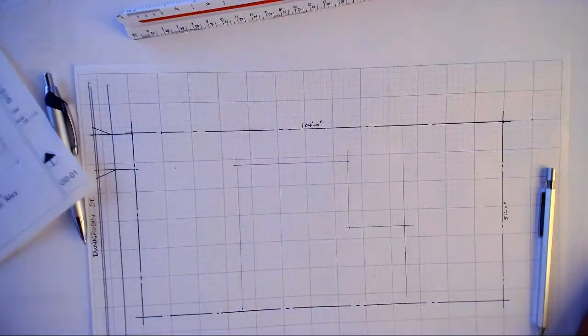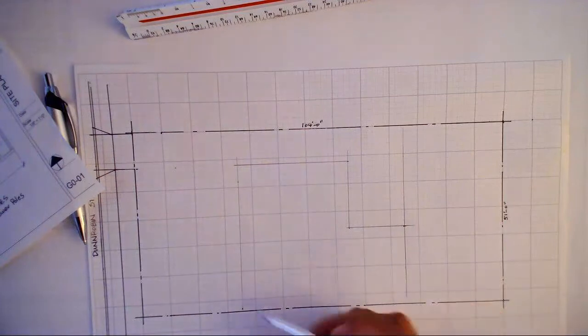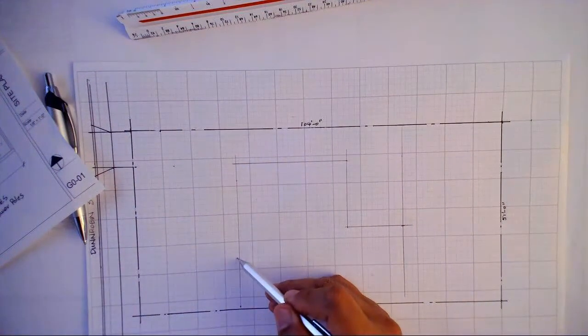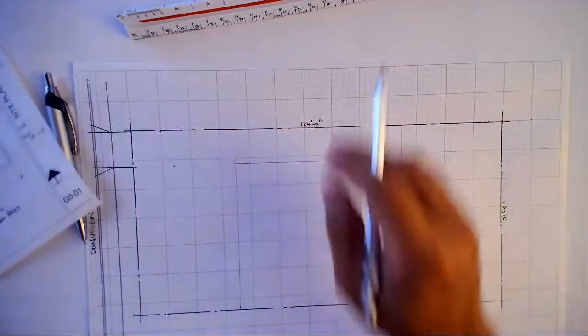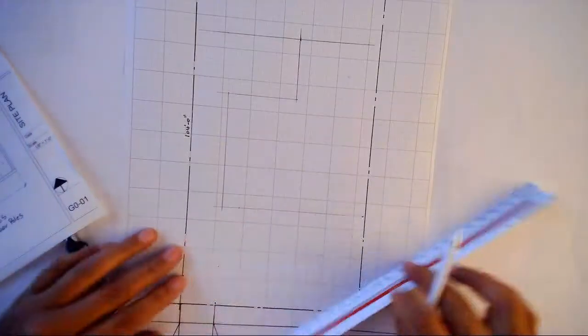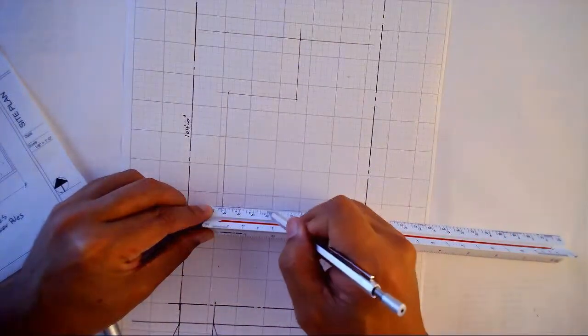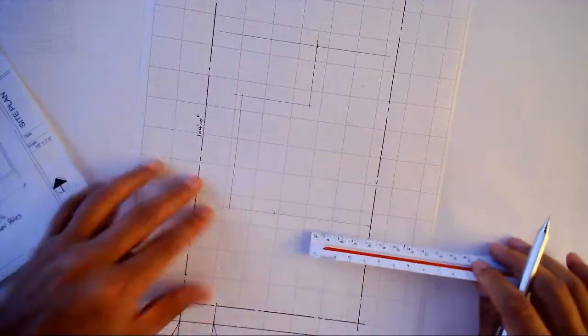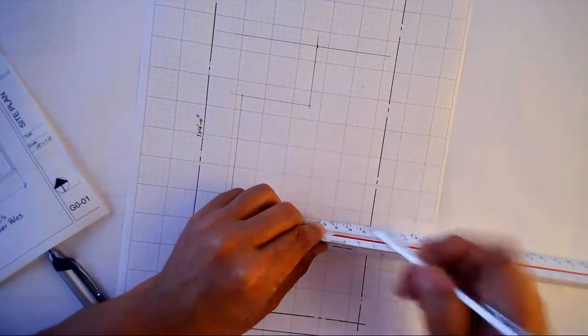I'm going to do the front here. The front, I do know from the floor plan that it goes up 11 feet and then it comes down 13 feet. So 13, here's my 11.